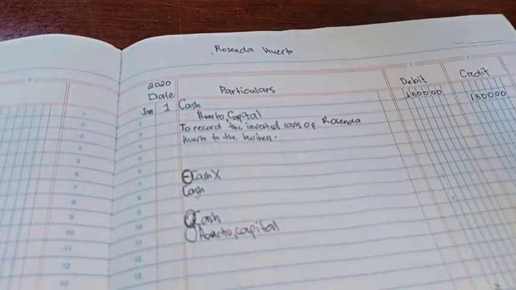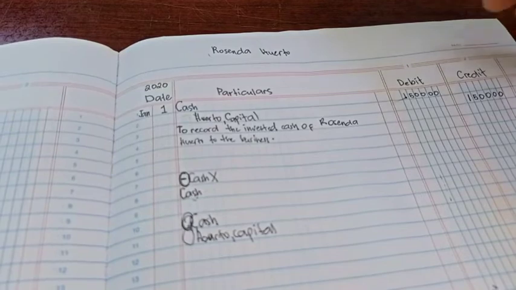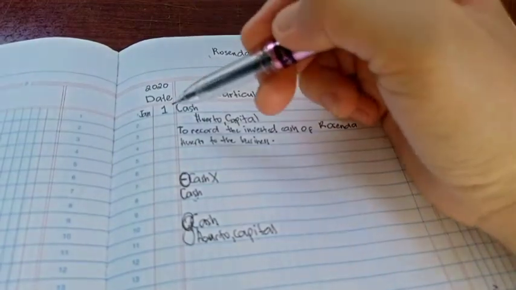So this is how you use your general journal. Andito si date.